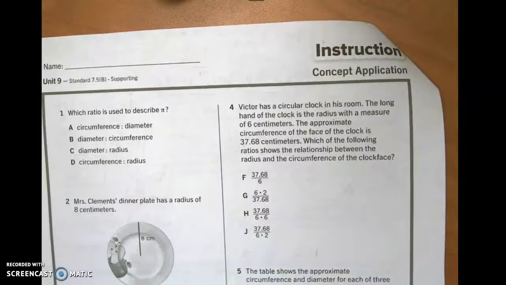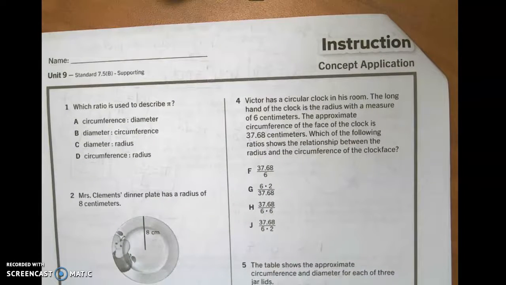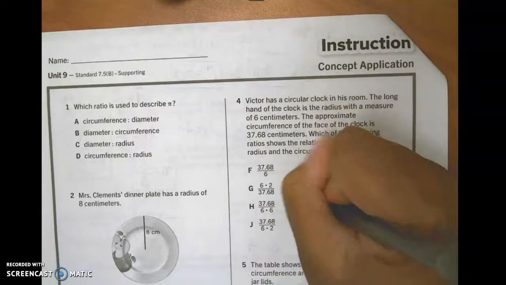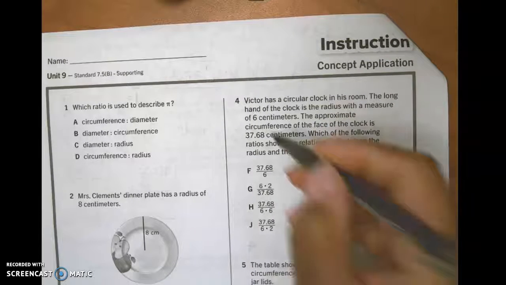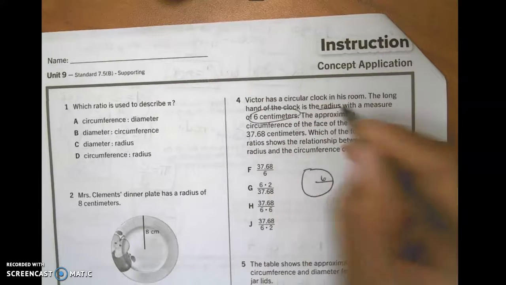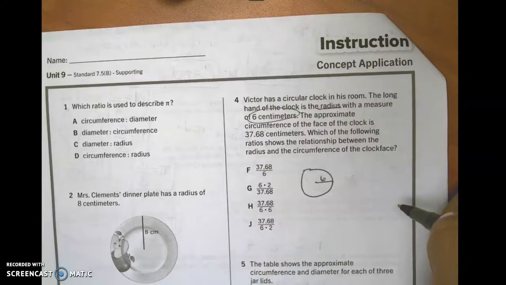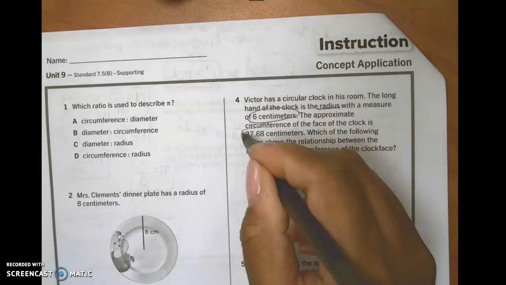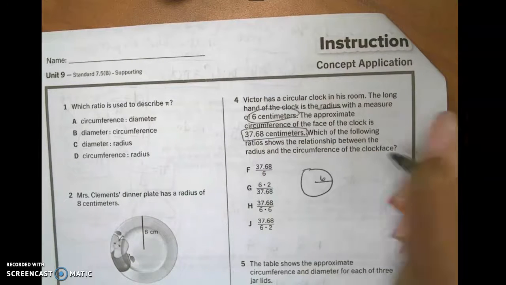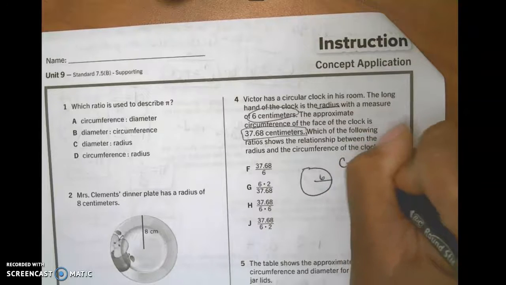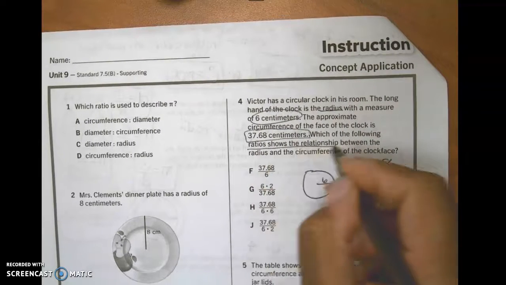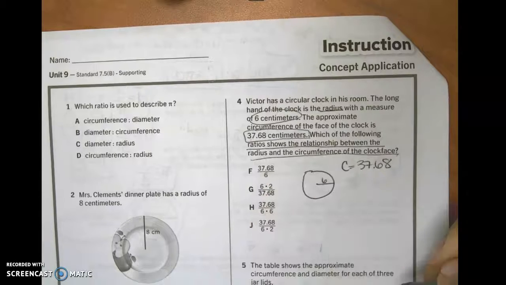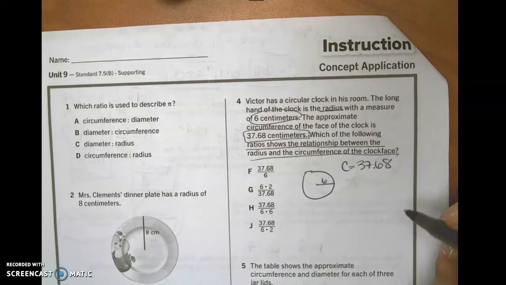Okay. Now Victor has a circular clock in his room. The long hand of the clock is the radius with a measure of 6 centimeters. Circle, boom. This is 6, the approximate radius. The circumference of the clock face is 37.68 centimeters. So C equals 37.68.